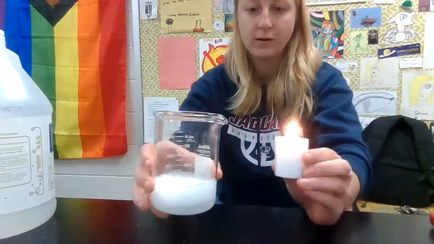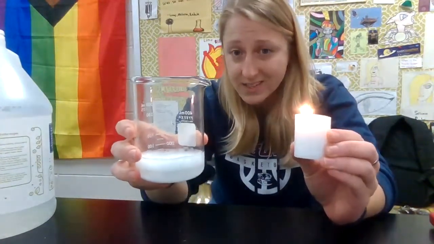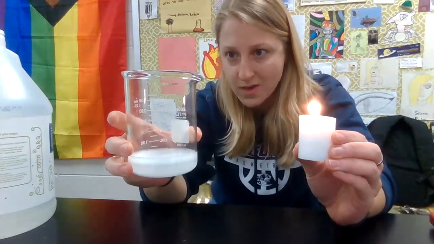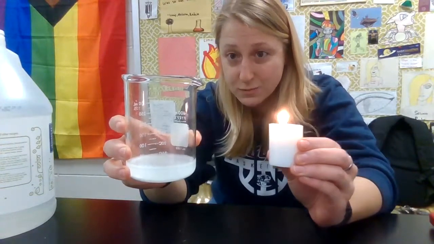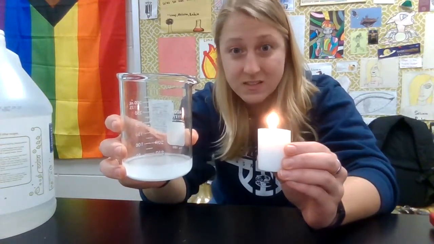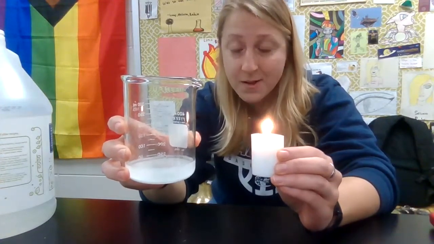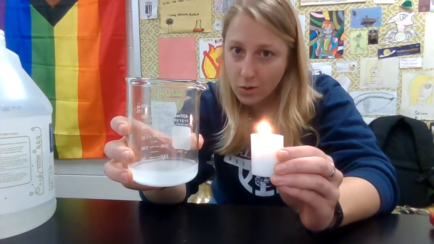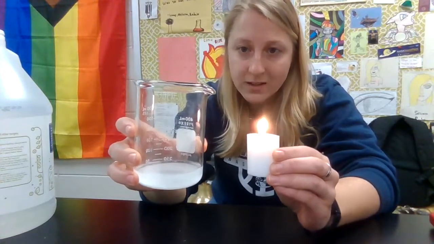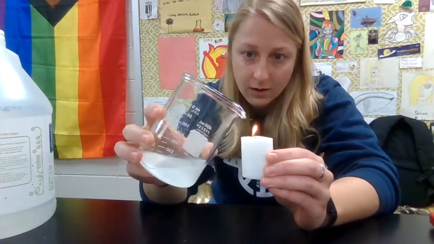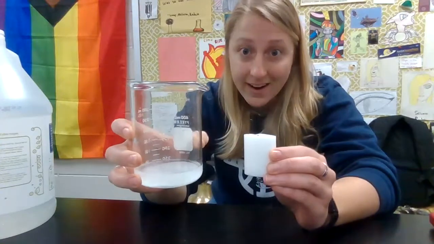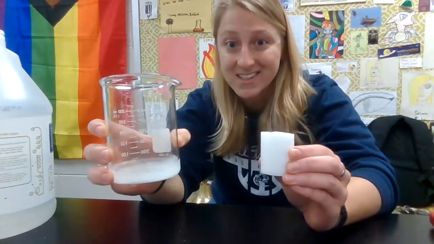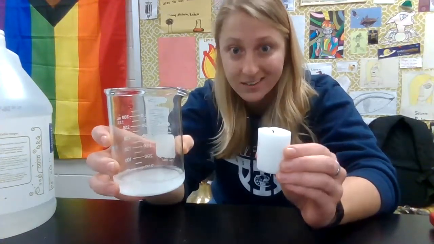All right, here's the cool part. So we can't see it because CO2 is clear, but there is a bunch of CO2 gas in the beaker, and I can actually just pour it out again since it's more dense than the surrounding air. It'll flow out and go down just like a liquid might. So watch. See that? I just poured out gas into my candle and put it out.